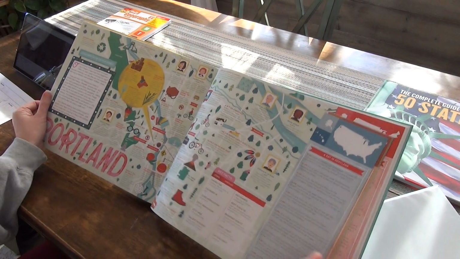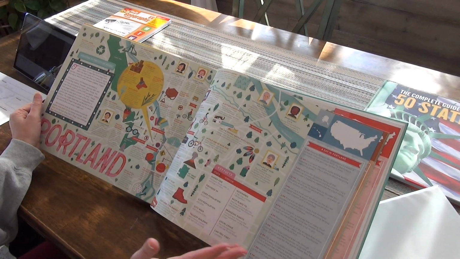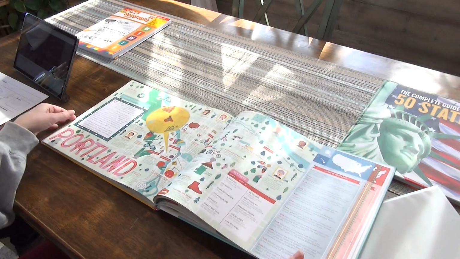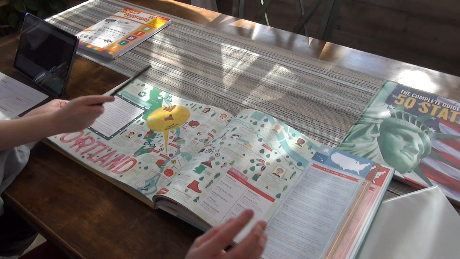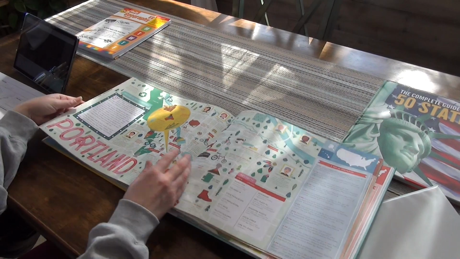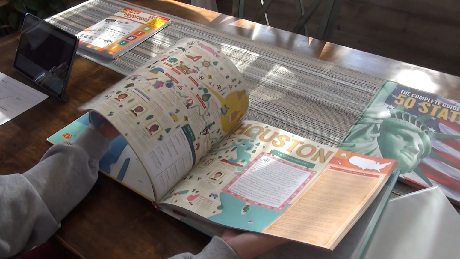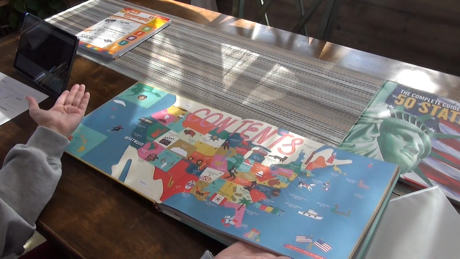So again, it's kind of cool, but I wouldn't purchase it again just because I think it's lacking. What is that, kangaroo? Just 1 minute. I just think it's lacking, especially that we're not representing all 50 states.